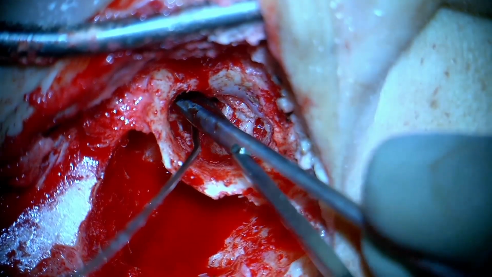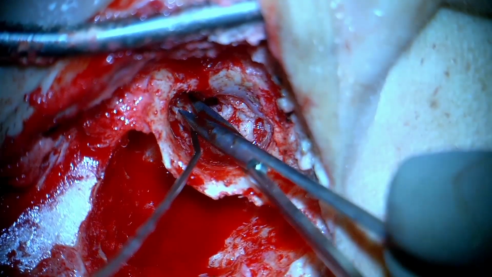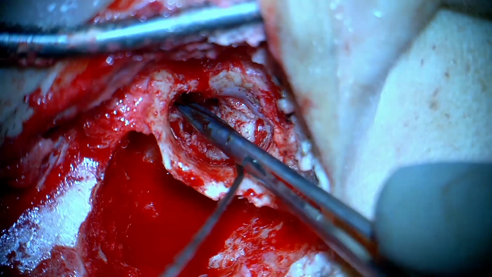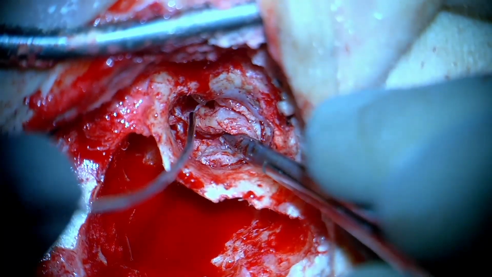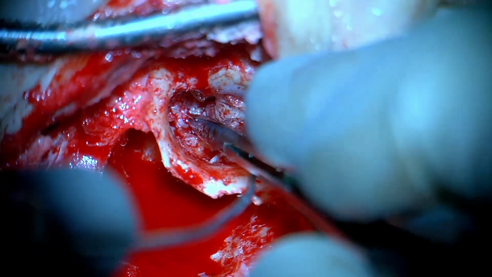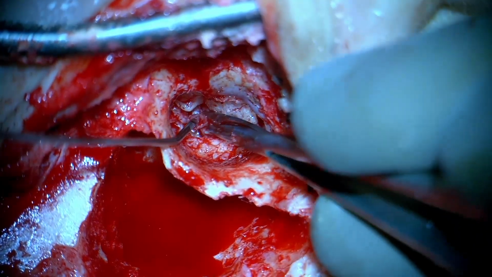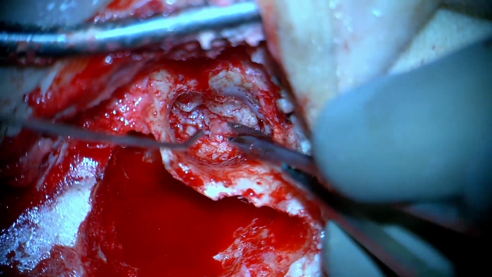We would not like to pull onto anything, because that creates significant traction, can demucosalize the middle layer, which is detrimental, or, if these are attached to the ossicles, dislocate them as well.